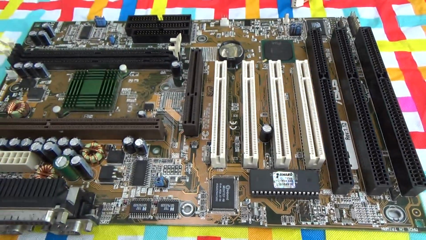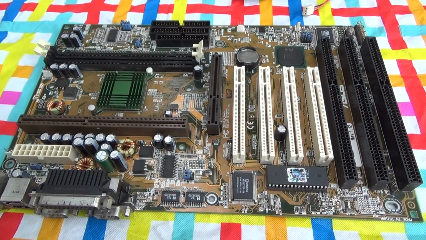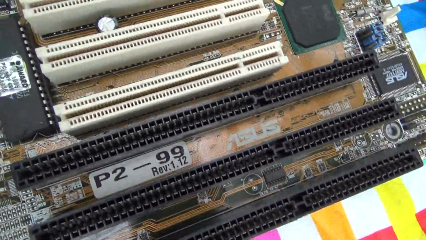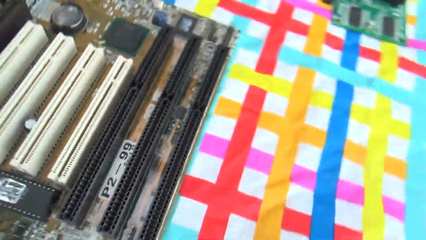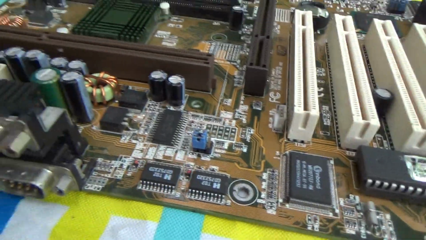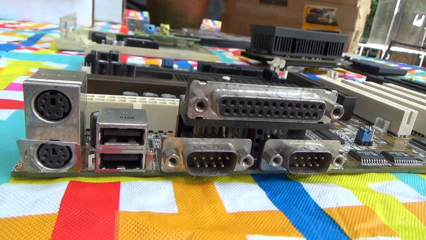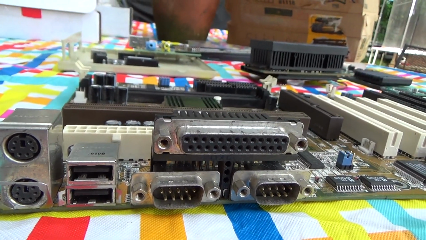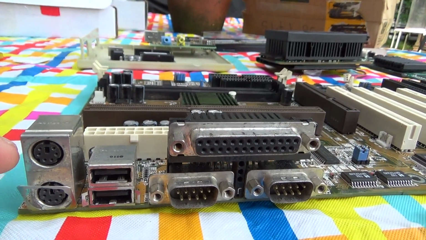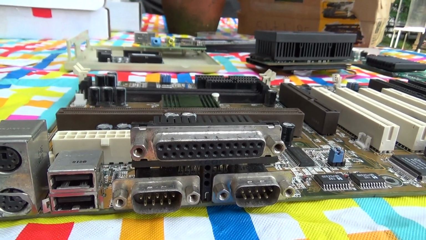So first off, this is a motherboard for a late 90s computer. Let's see the date there, 1999. We'll start with the input and output. That's this back section here. These old plugs were for a mouse and a keyboard in that era. You'll recognize the USB ports.